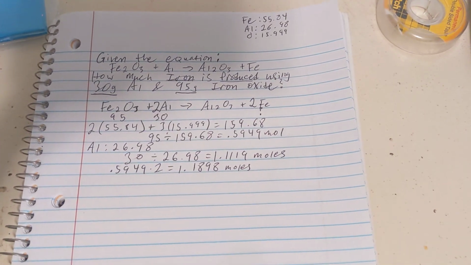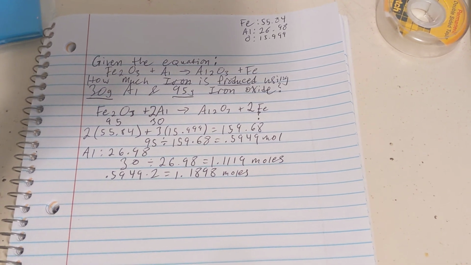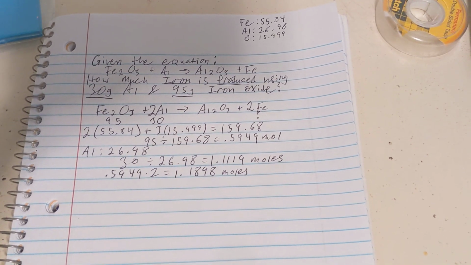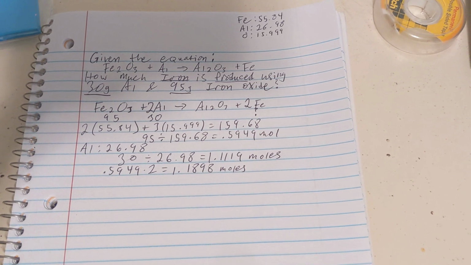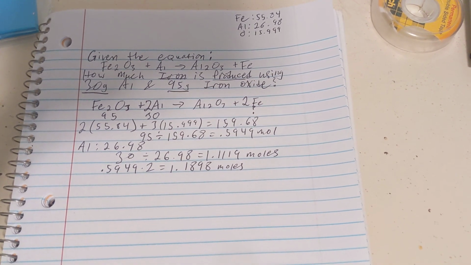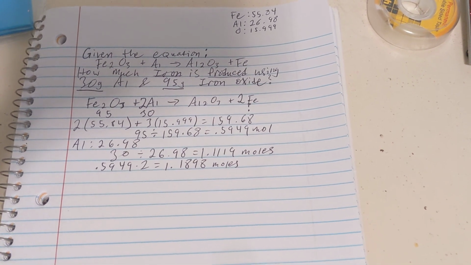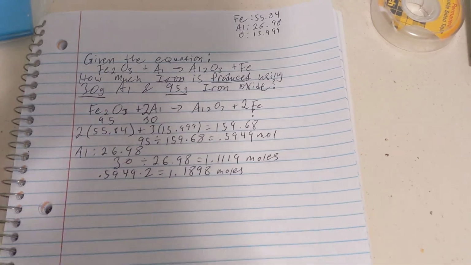Now since we know that for every 2 moles of aluminum we get 2 moles of iron, and we know that we have 1.1119 moles of aluminum, we know we also have that much iron. So we're going to convert 1.1119 moles of iron into grams of iron.